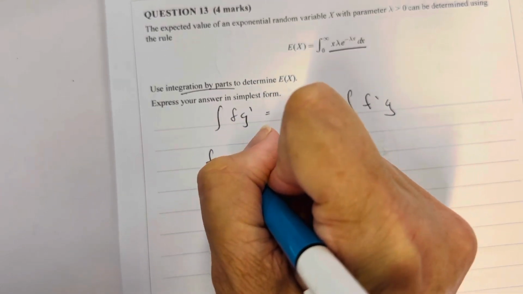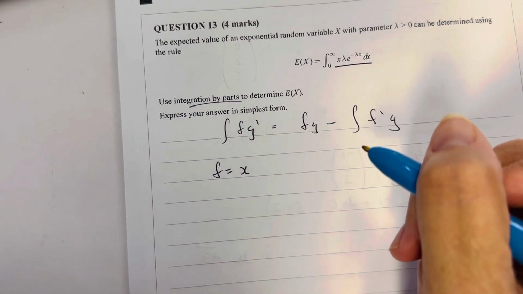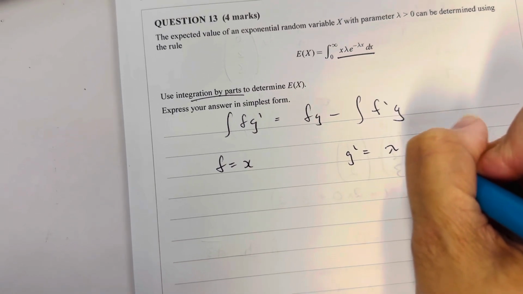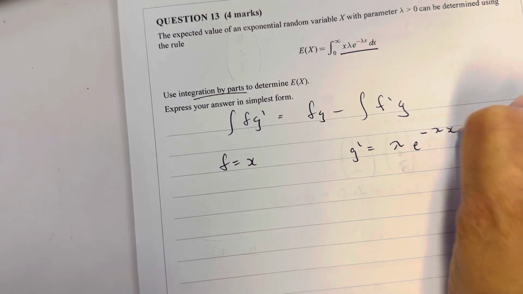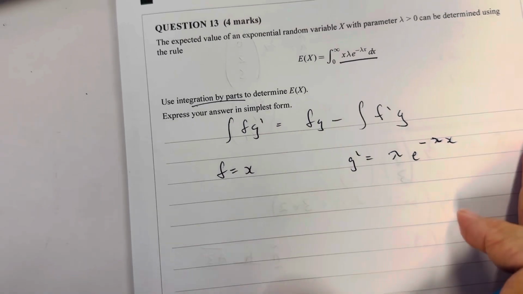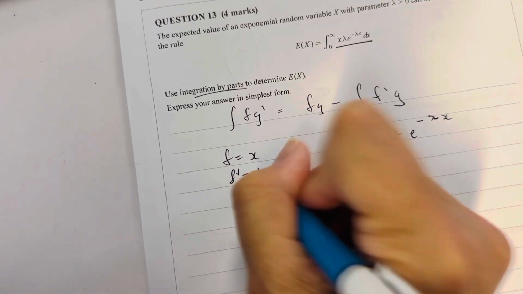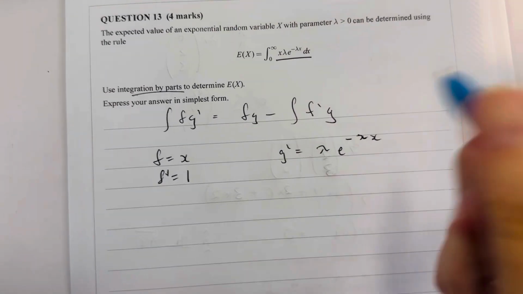So I'm going to go f is x, and I'm going to go g dash is lambda e to the negative lambda x. When I differentiate x, that's 1, so that's a nice one.